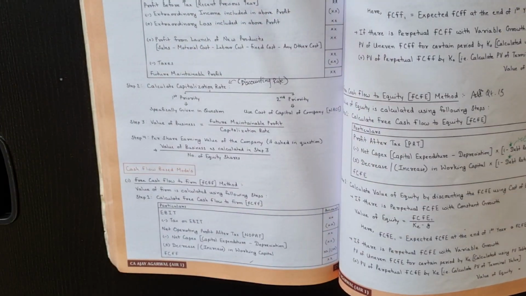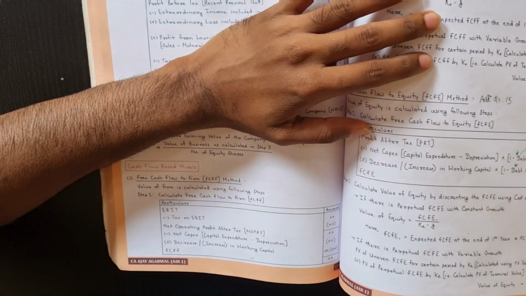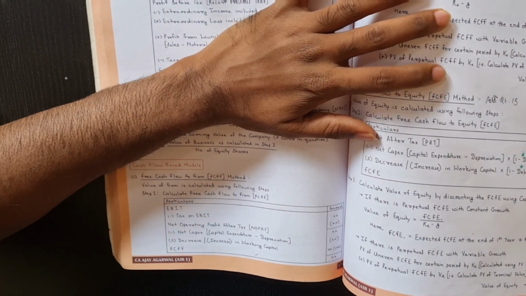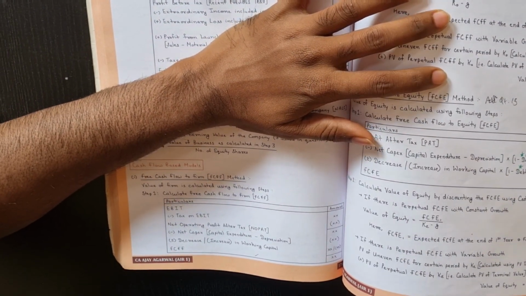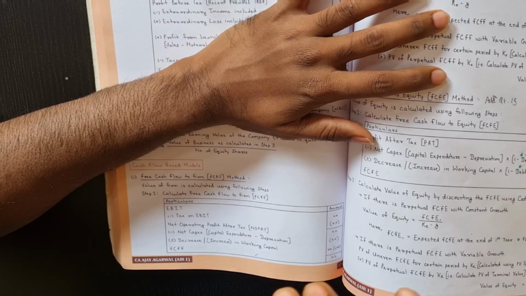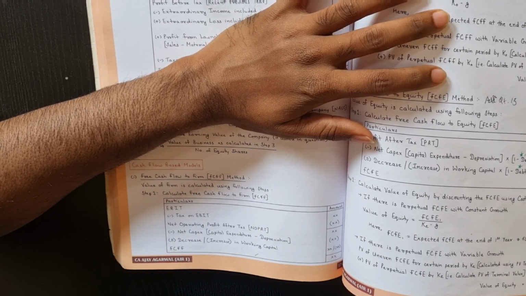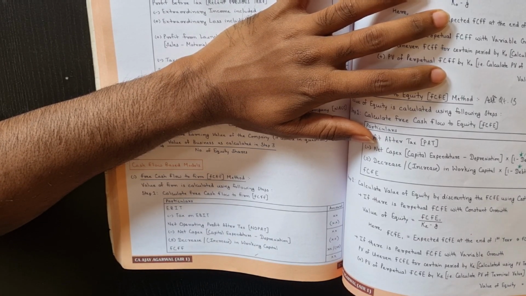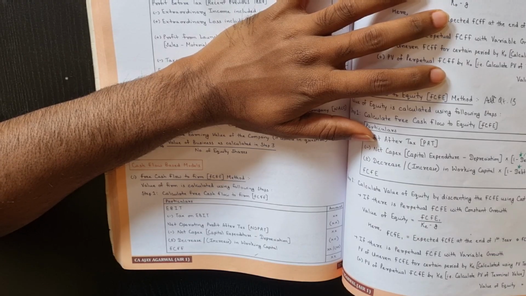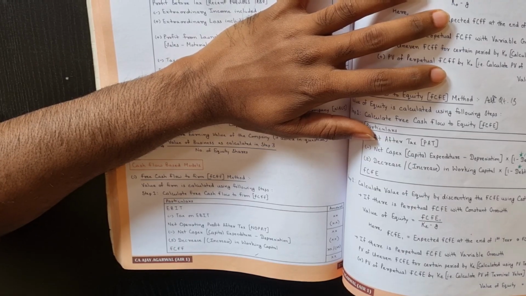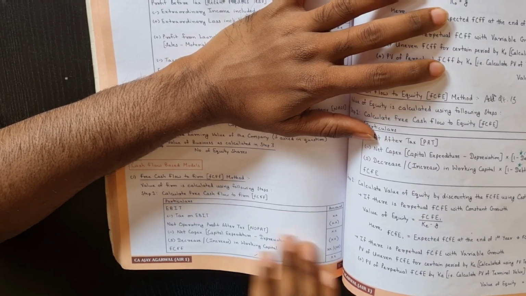First, what we'll take here is EBIT. If in the question it is given as PAT, then you have to do a reverse calculation on it. PAT is how much? Let's suppose your tax rate is 30% and they have given PAT. So your PAT will be 70%. So your PAT divided by 1 minus 0.3, you will get the answer, right? You will get EBIT. Minus what we'll do?